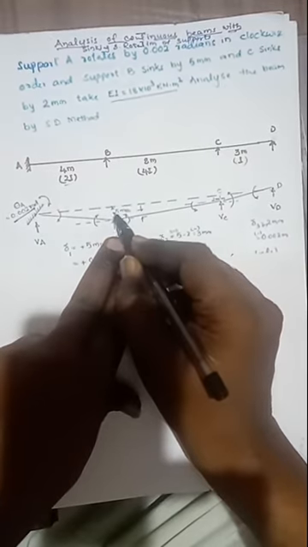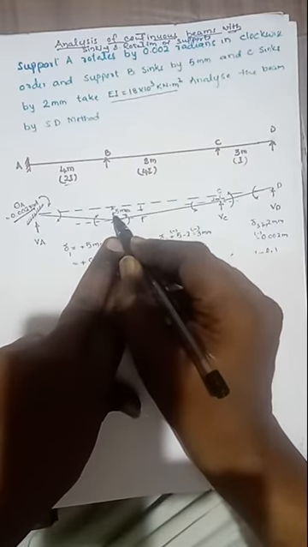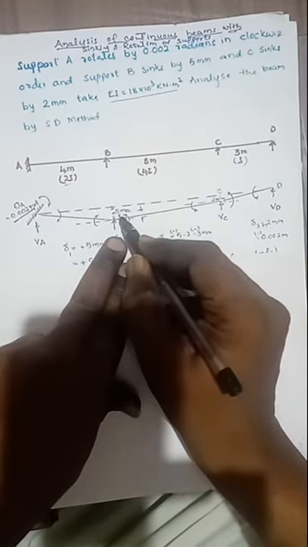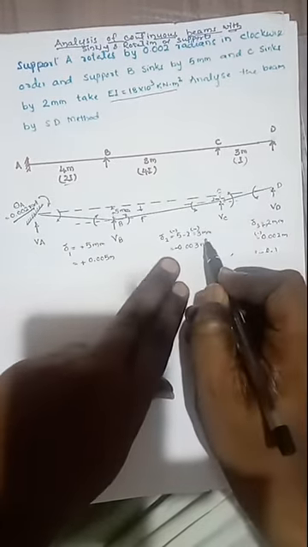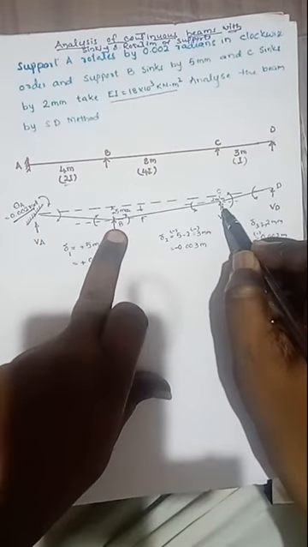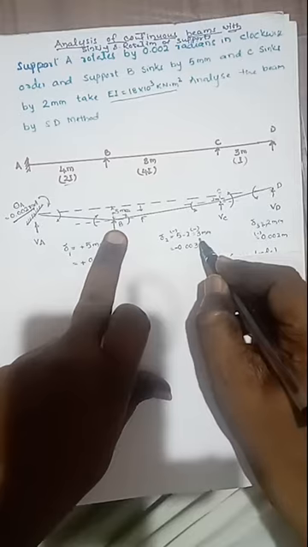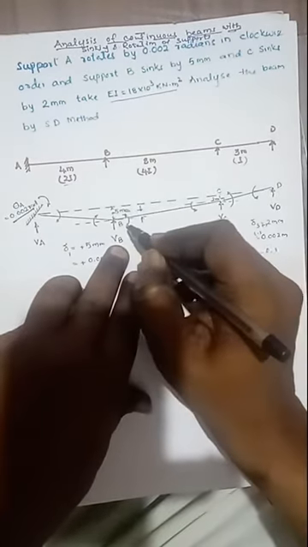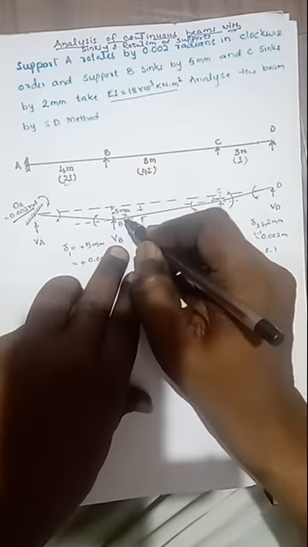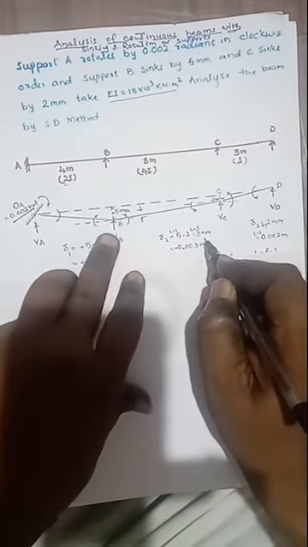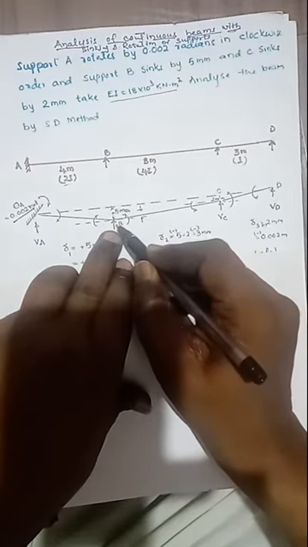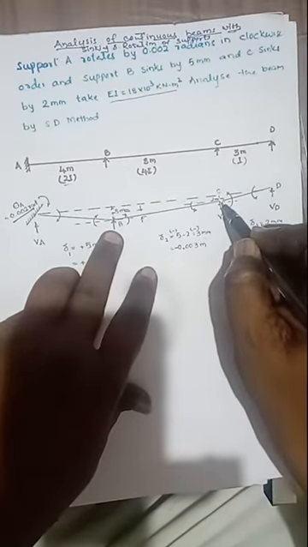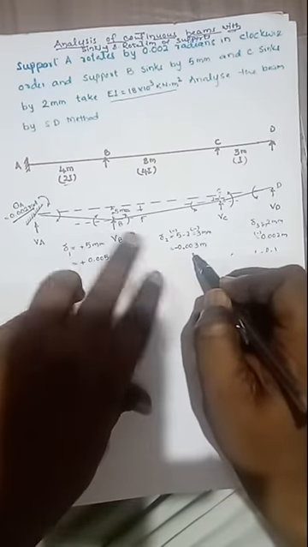Then if you draw a horizontal line, the vertical ordinate at this point is 5 minus 2, that is 3. With respect to B, C is at a higher level, hence this one is minus 3 mm or minus 0.003 meters. Then at C, by observing the rotation, the rotation is anti-clockwise, hence this one is negative. With respect to support B, C is at higher level, so this is negative.